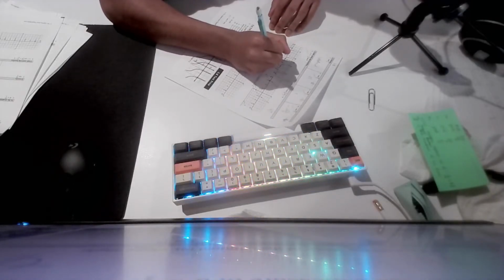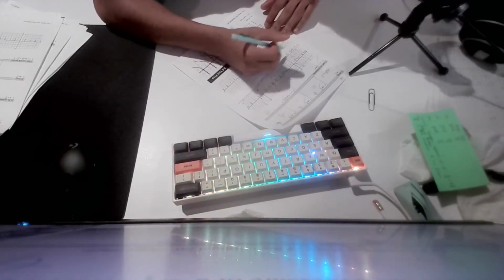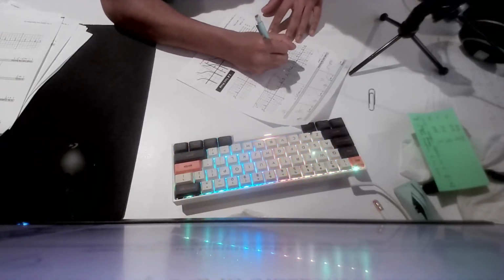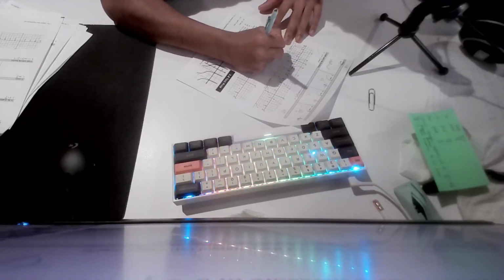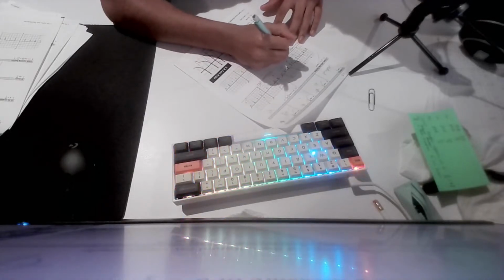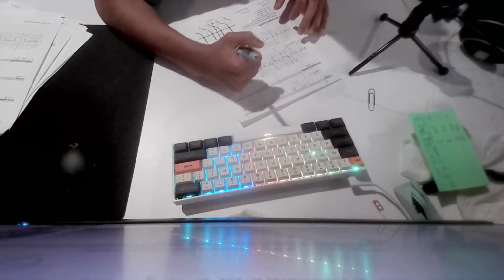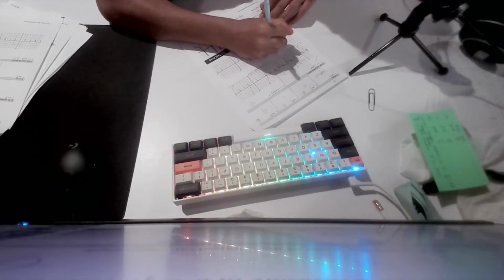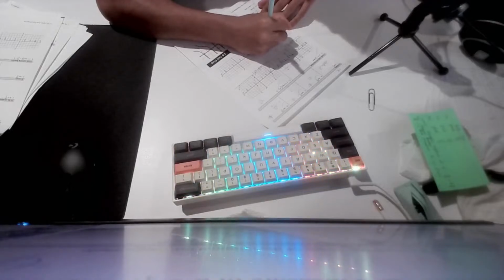So pi over 2b is the first one, so 2b. Here v is nothing, so it's just pi over 2. Move right, pi over 4. Move right, pi over 4. Just subtract 1. Vertical stretch times 2.